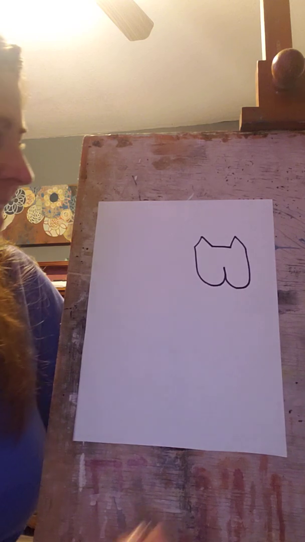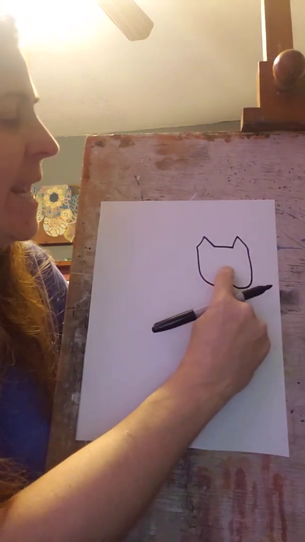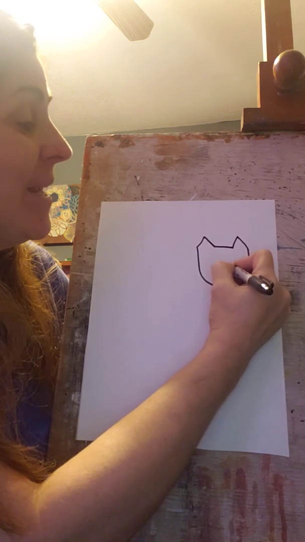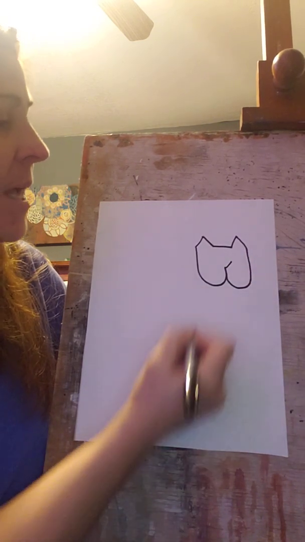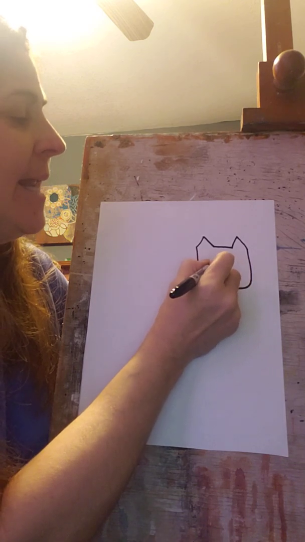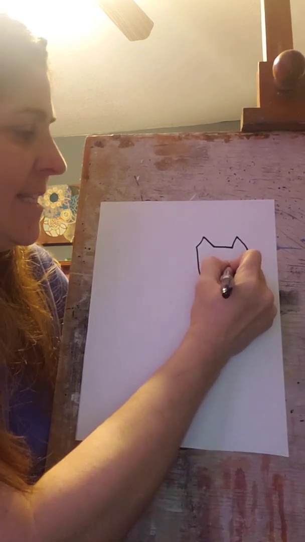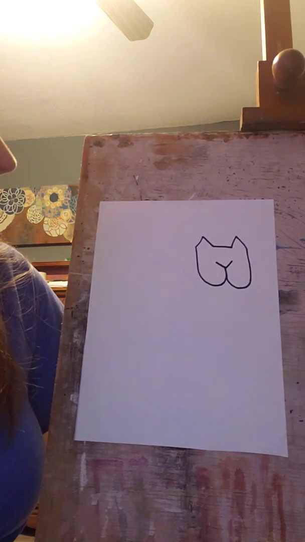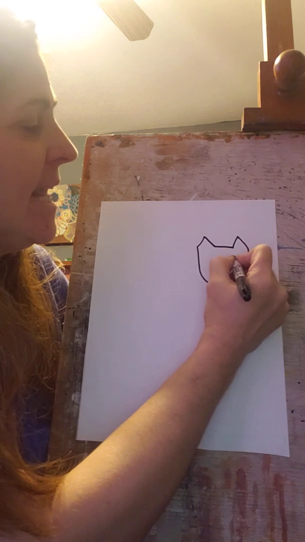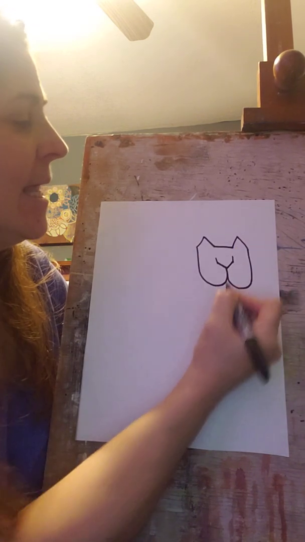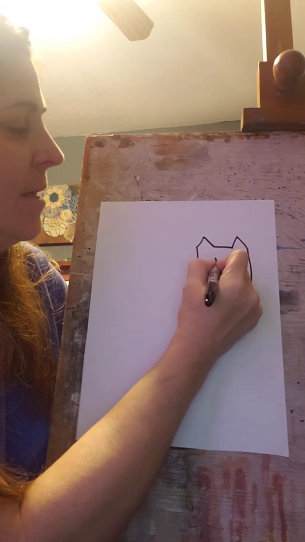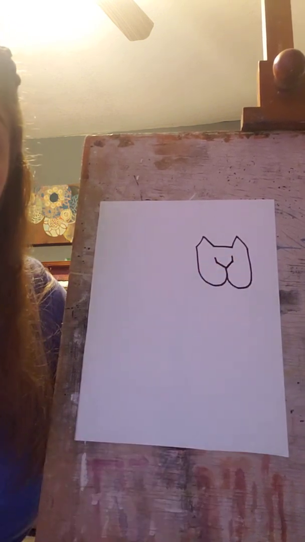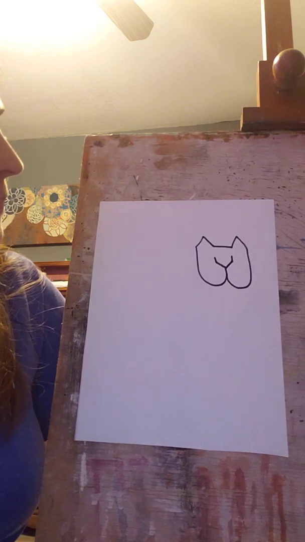Now our kitty cat needs a nose. So right here in the middle of our W, we're going to do two angled lines. It's going to be kind of like an upside down W. So an angled line on one side and an angled line on the other side. Just like that. So there is our beginning of our kitty cat nose. Now on either side, we'll do a slight straight line up, kind of like a V, or an upside down triangle.